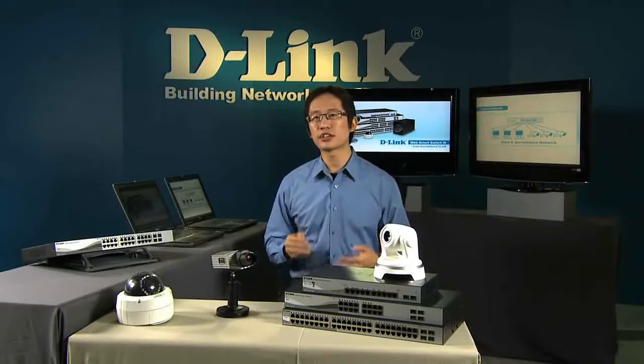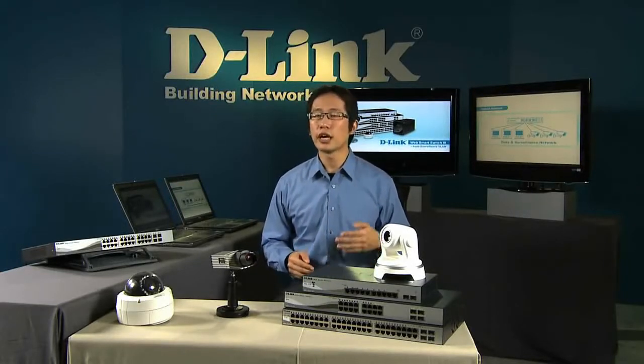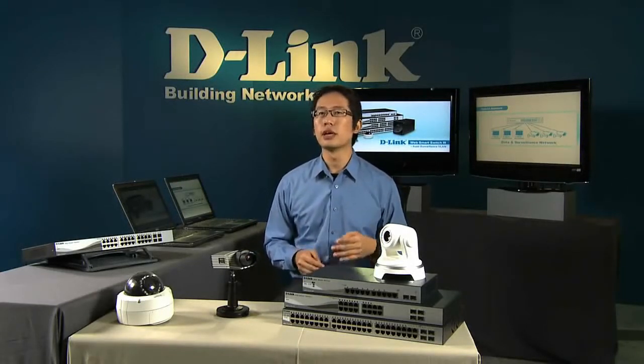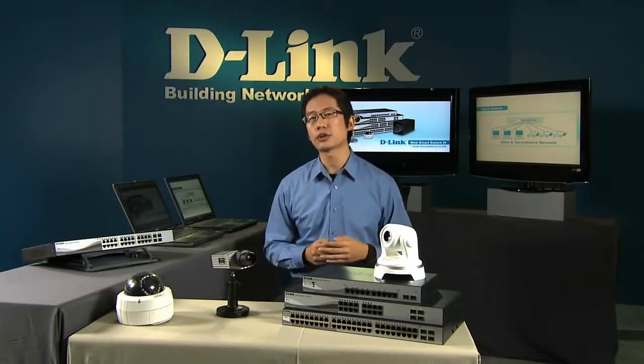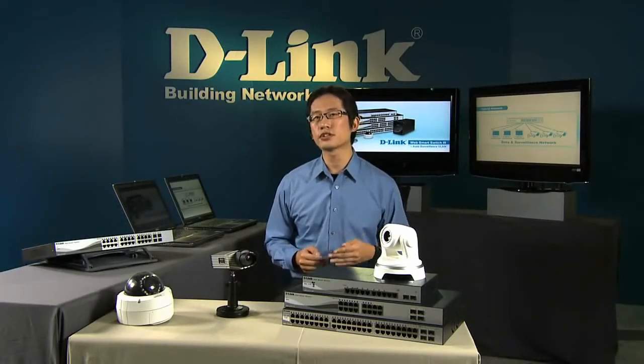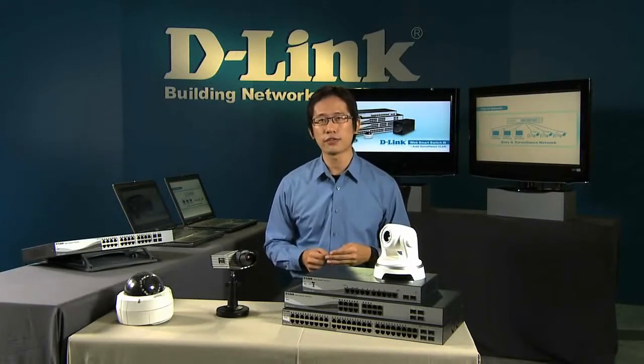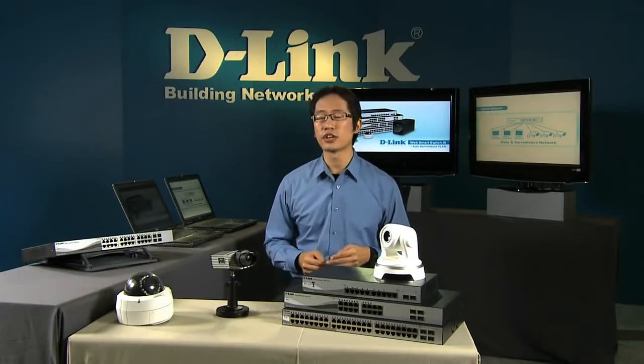ASV automatically detects surveillance devices attached to your network and creates a separate surveillance VLAN for them, separating your data and your surveillance network traffic. It then gives your surveillance traffic high priority to ensure that it gets priority over your other network traffic. By doing this, your surveillance traffic is always delivered on time, even when your data network is experiencing a heavy traffic event. So, you get a reliable surveillance network, reduced costs of deployment, operation, and maintenance, and it's easy to set up. So now, I'm going to demonstrate what ASV can do for you.